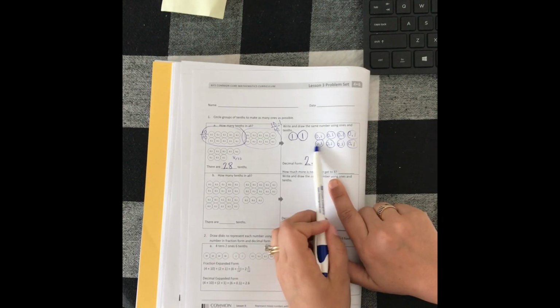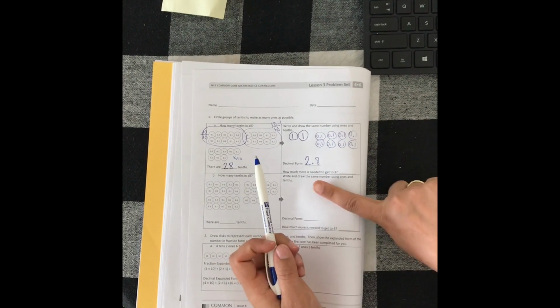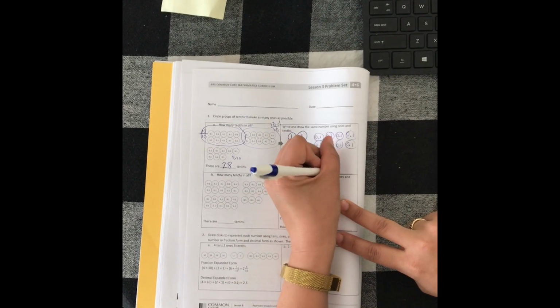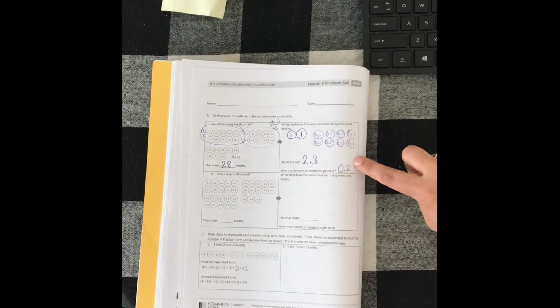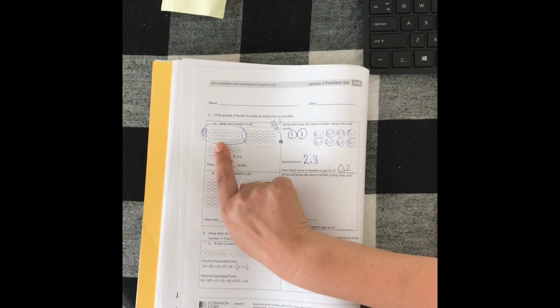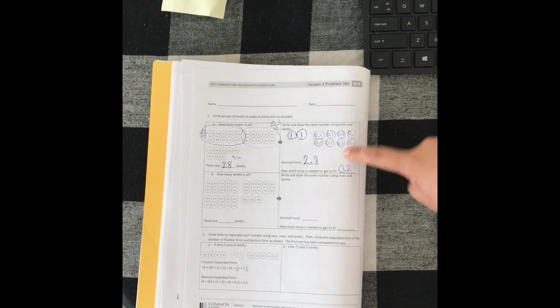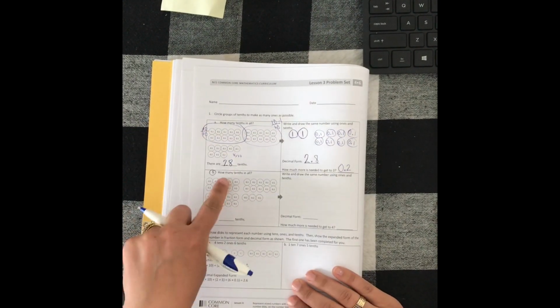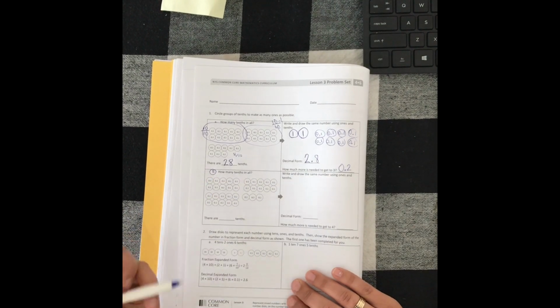It says how much more is needed to get to 3. If I'm at 8 tenths, I would need to do 9 tenths, 10 tenths would be 3 wholes. So I'm 2 tenths away from the number 3. First we made groups, then we showed another way to draw it, and we converted it. I want you to try B by figuring out how many groups and then how many tenths are there in all. So pause your video and try B for me.